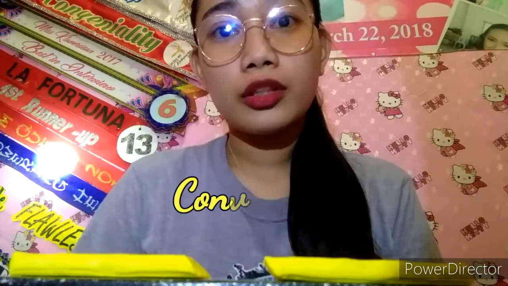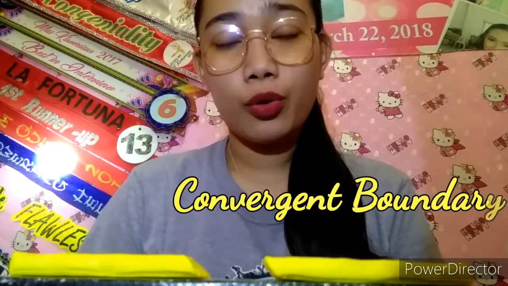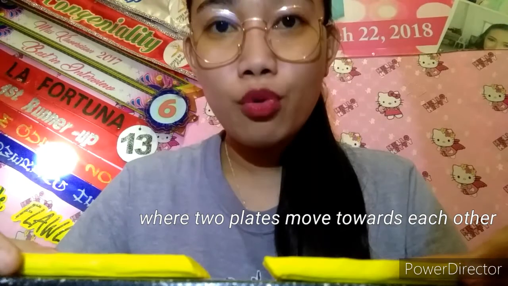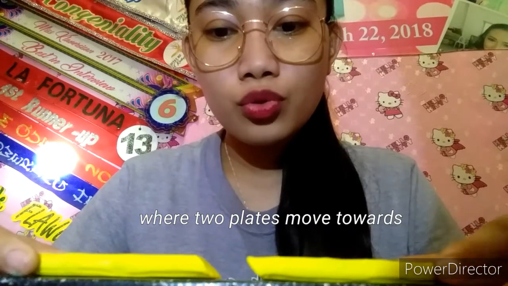The second type of plate boundary is called convergent plate boundary or convergent boundary. This is where two plates move towards each other. Under convergent boundary are three subtypes. It could either be continental-oceanic, oceanic, or continental.